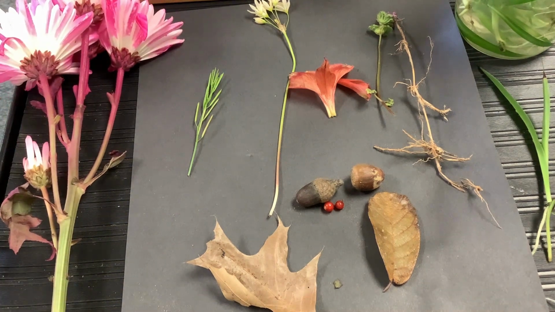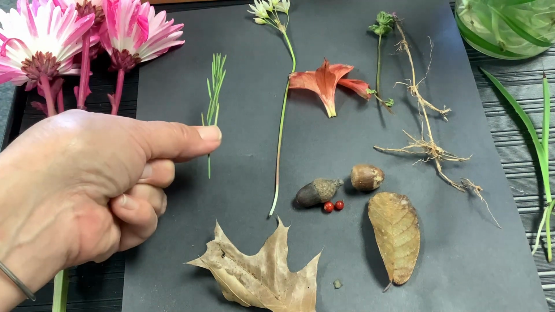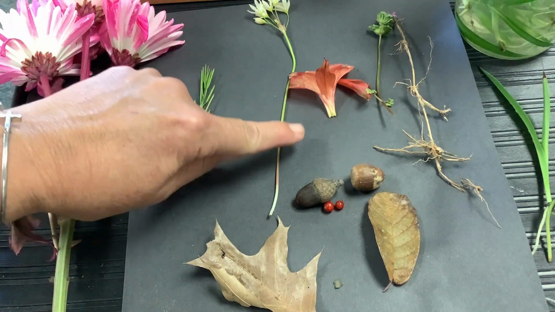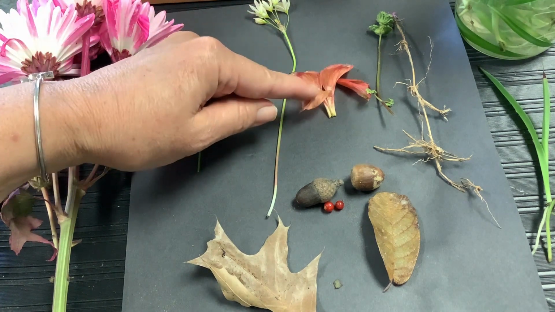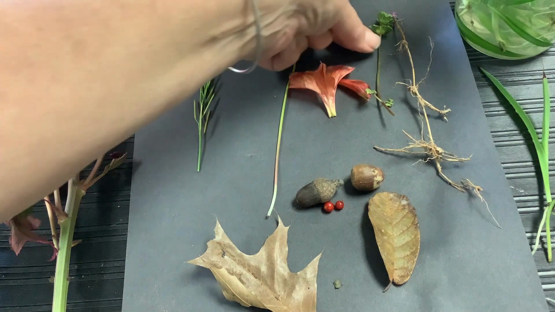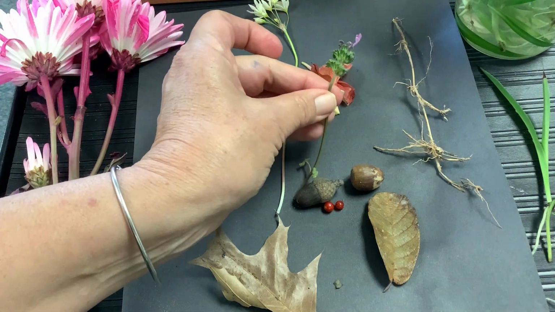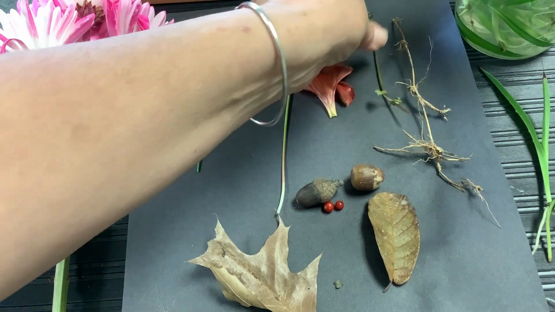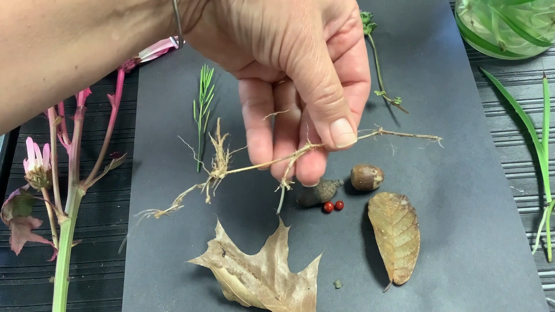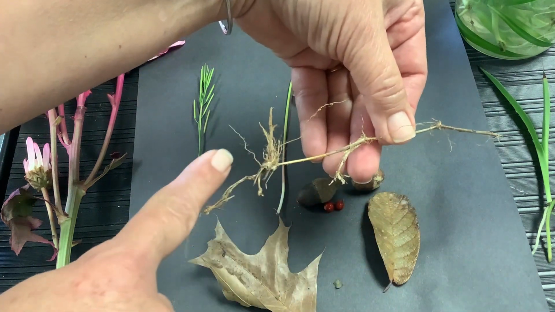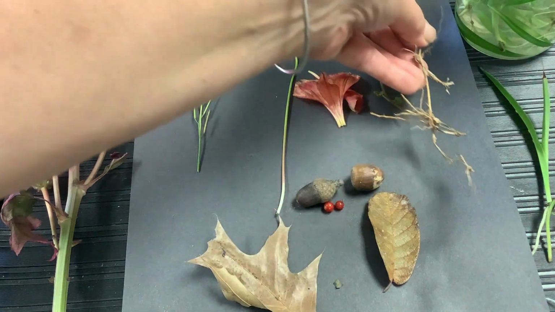So I went outside and collected some parts of plants. Right here, we have a stem. This one is a stem with flowers. Here are some flower petals. Here's another stem with a tiny little flower on it. And look at this thing. This is a root. All of this was buried underneath the ground. All of that with this root.